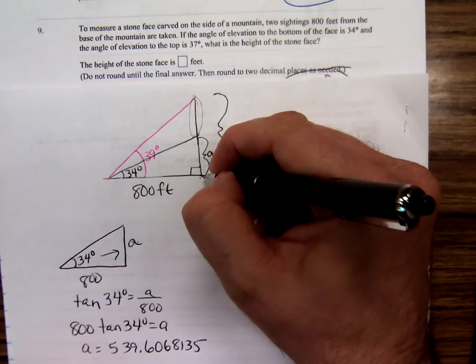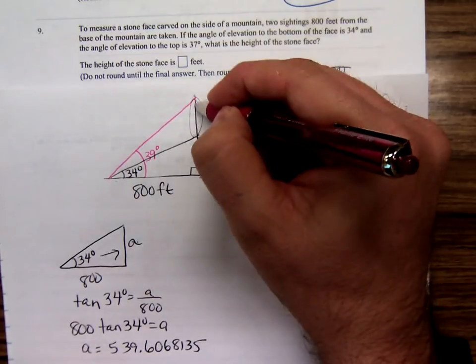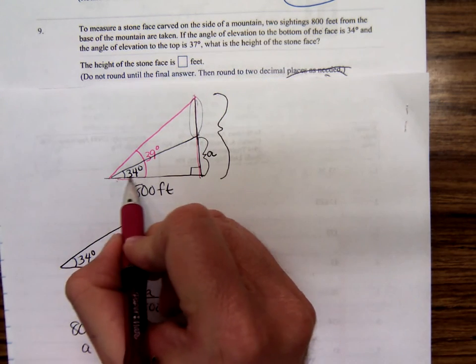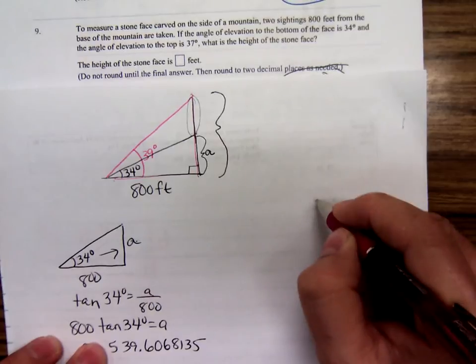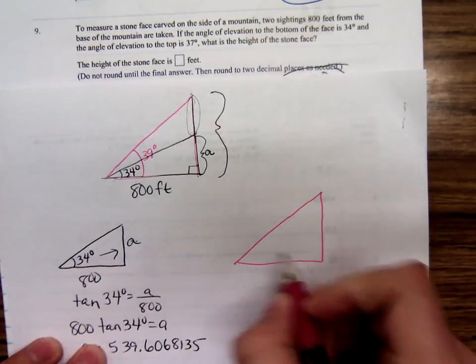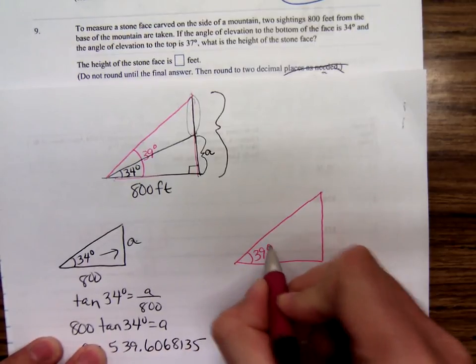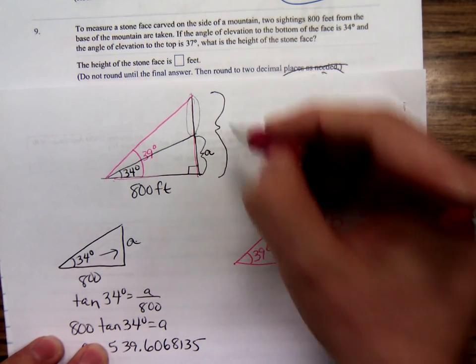Now look at the big right triangle. It still has the 800, but the angle is 39 degrees. I'm going to draw it all in pink here. I'll call that distance B. Now I'm going to subtract those to get that distance there.